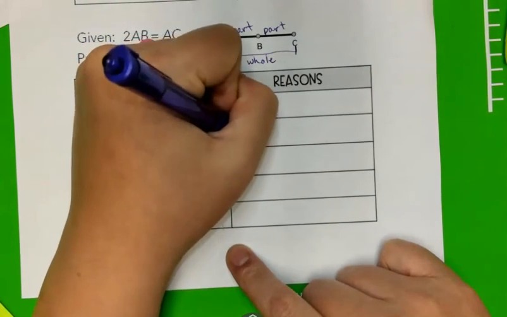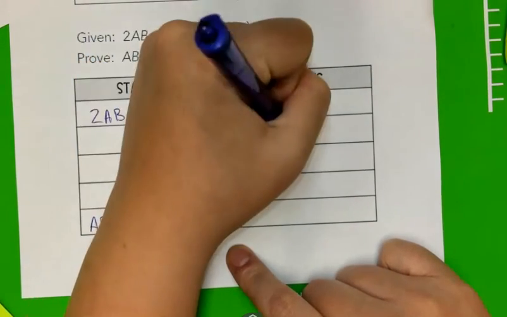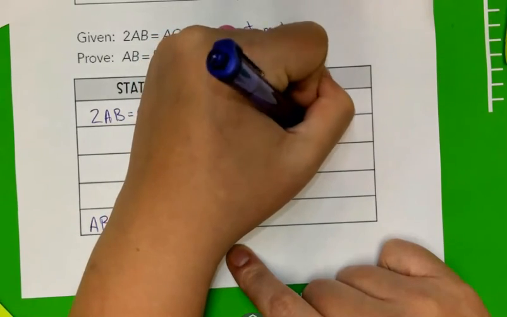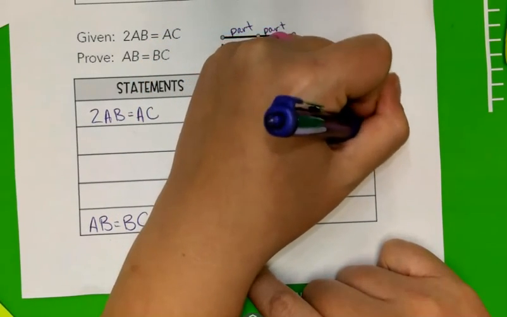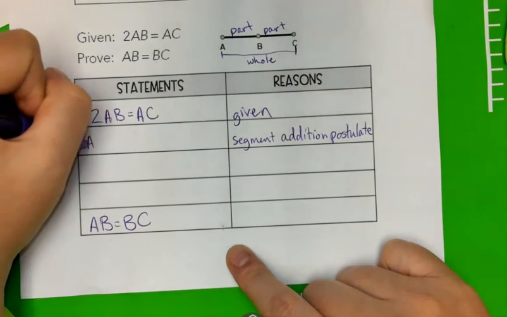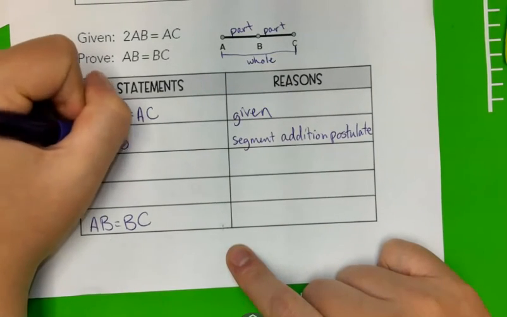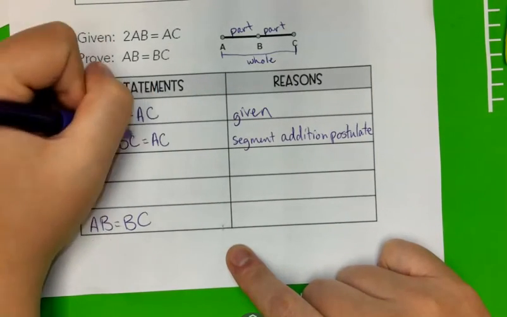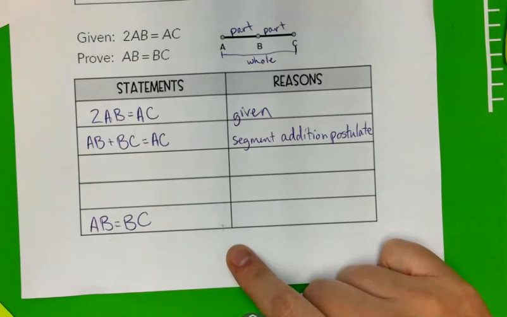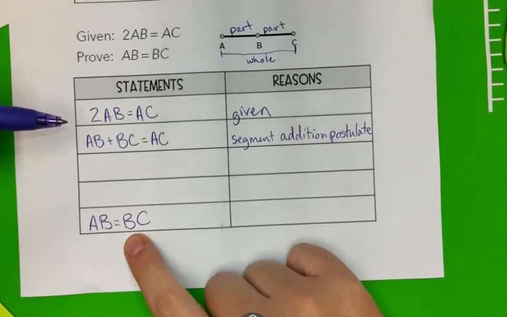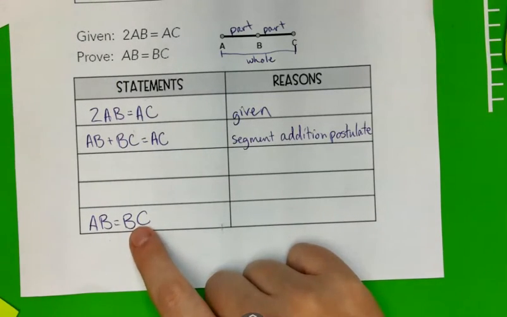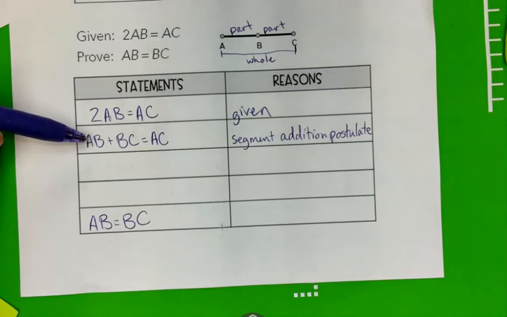So our segment addition postulate tells us that AB plus BC equals AC. Okay, so that makes sense. That's a way for us to get BC onto this statements column, because we need it for the final product.